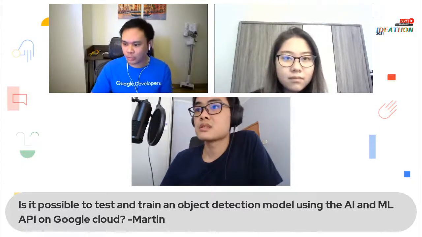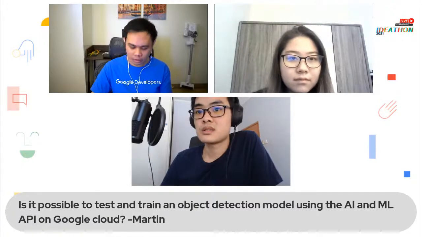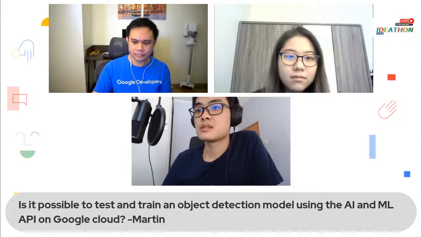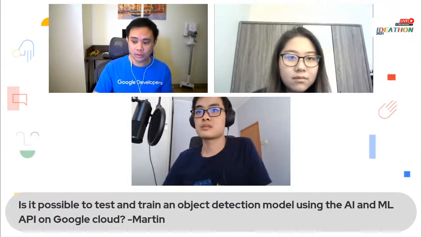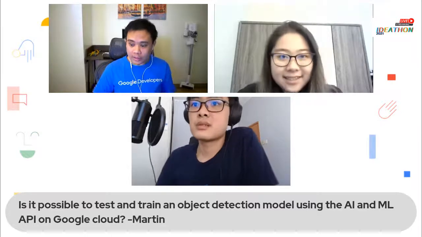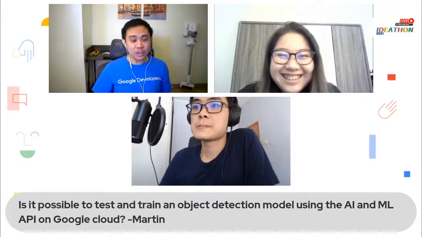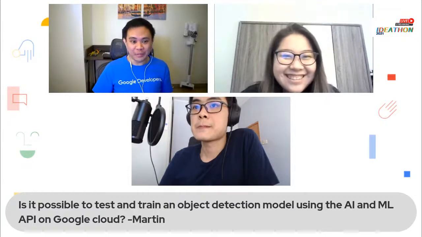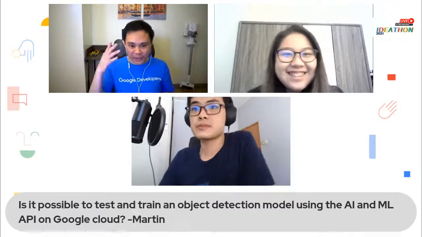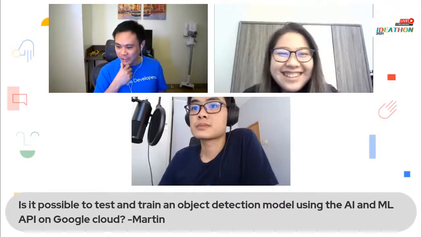Let me actually Google that quickly. AutoML object detection. Oh, it does actually say. So I'm outdated. It does say. Oh, it does. So yes, that's a new thing. That's a cool thing. I'm even learning something new today. This is so amazing. Events like this, they teach you all sorts of new stuff, including the speakers. So yeah, thank you for letting me know.